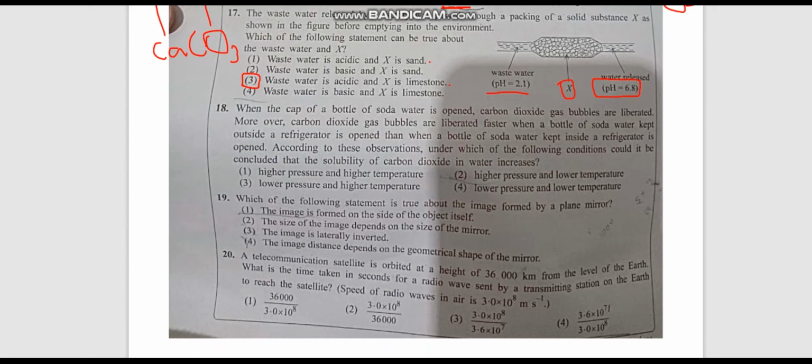When the cap of a bottle of soda water is opened, carbon dioxide gas bubbles are liberated. Moreover, carbon dioxide gas bubbles are liberated faster when a bottle of soda water kept outside a refrigerator is opened than when a bottle kept inside a refrigerator is opened. According to this observation, under which of the following conditions could it be concluded that the solubility of carbon dioxide in water increases? Now carbon dioxide, you should understand, is a gas.